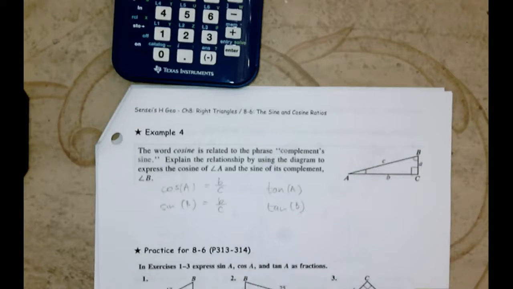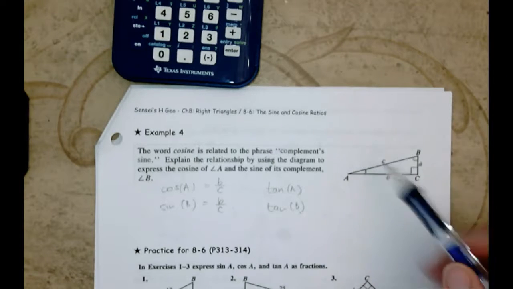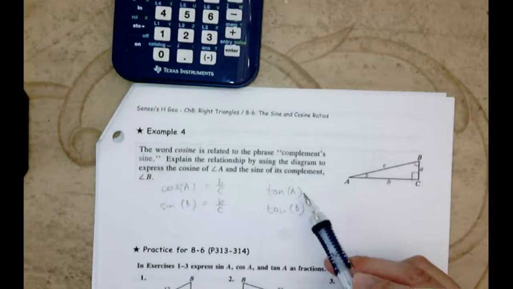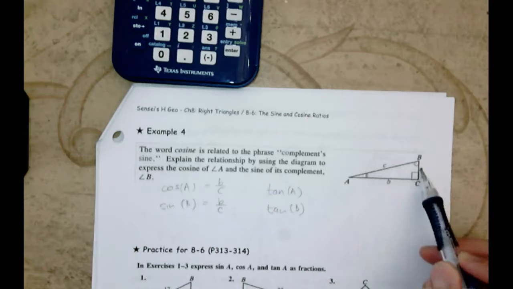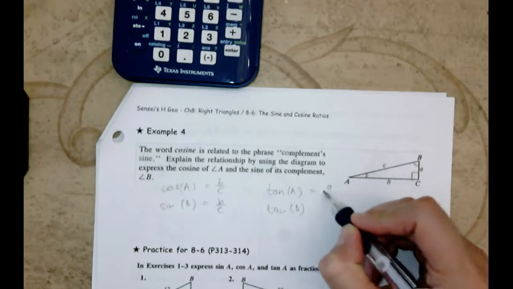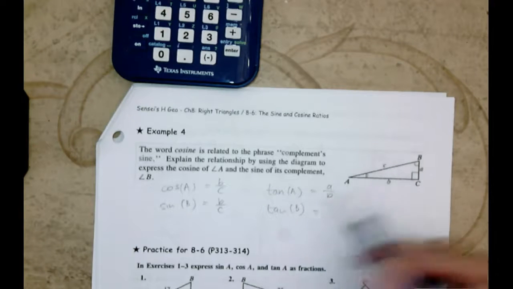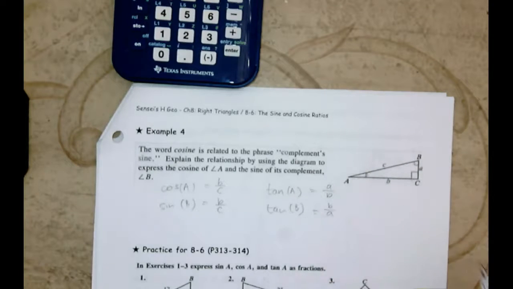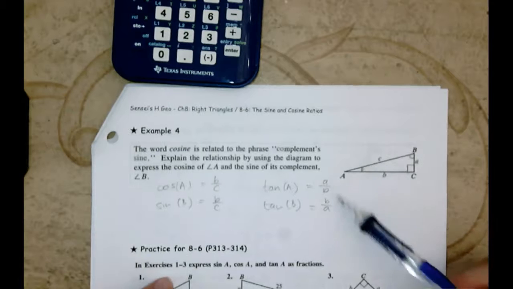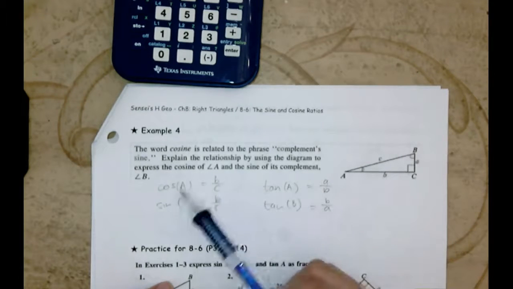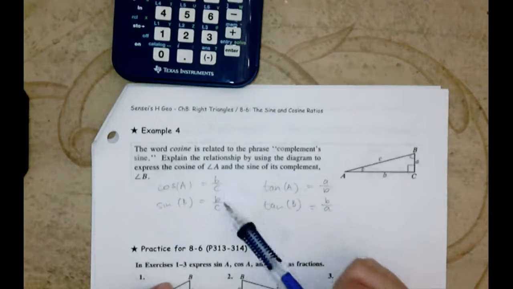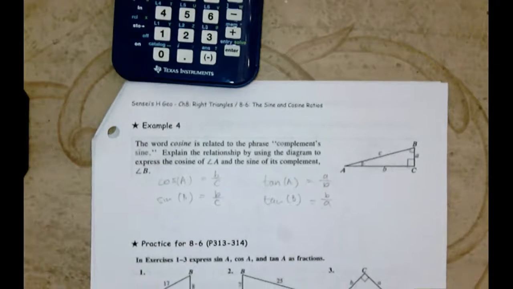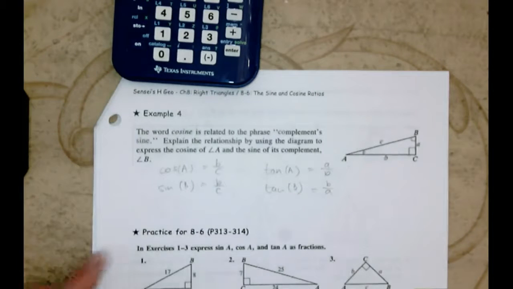These are reciprocals of each other, right? So in this case, tangent of A is opposite over adjacent, so A over B, and the tangent of B is opposite over adjacent, B over A. Okay, so they have that relationship. Cosine and sine of their complements are equal. Okay, all right.